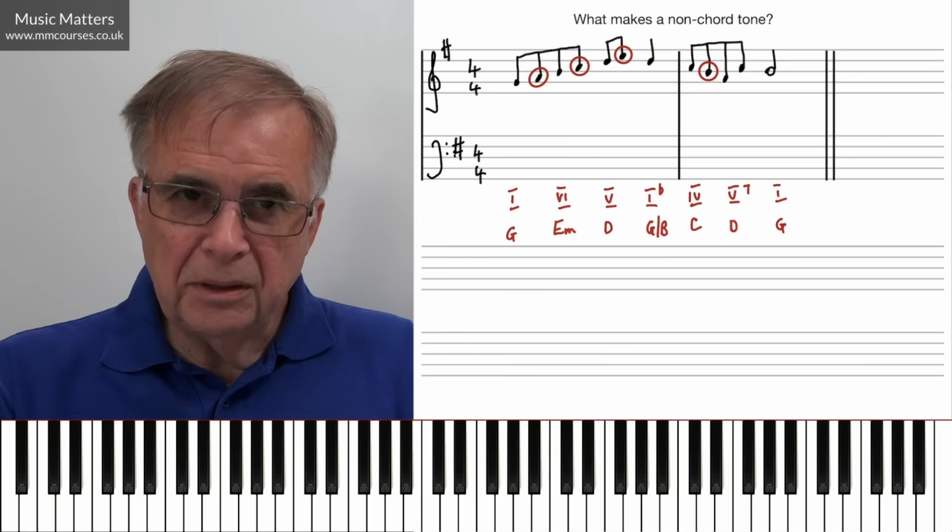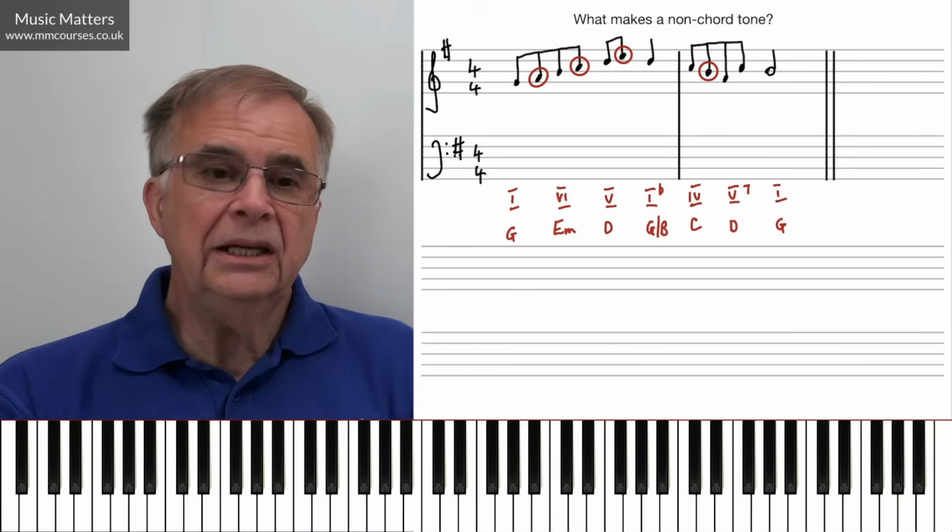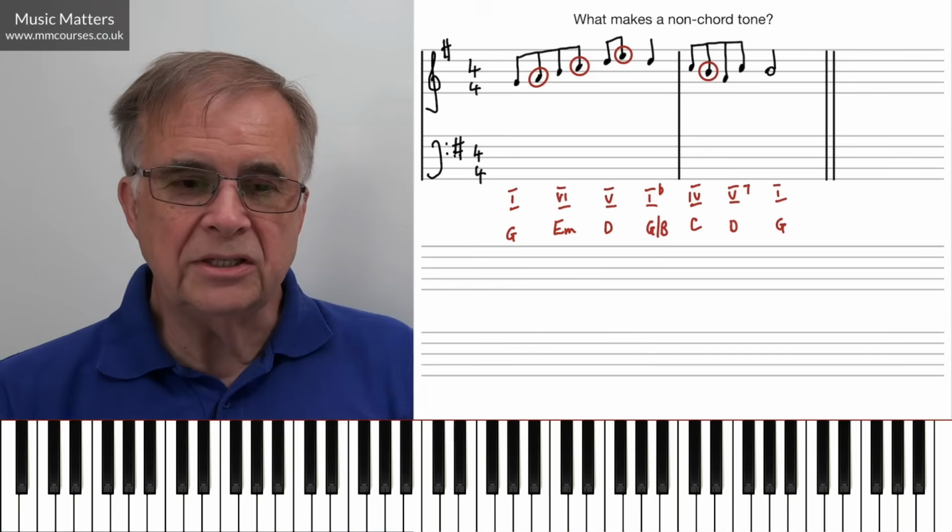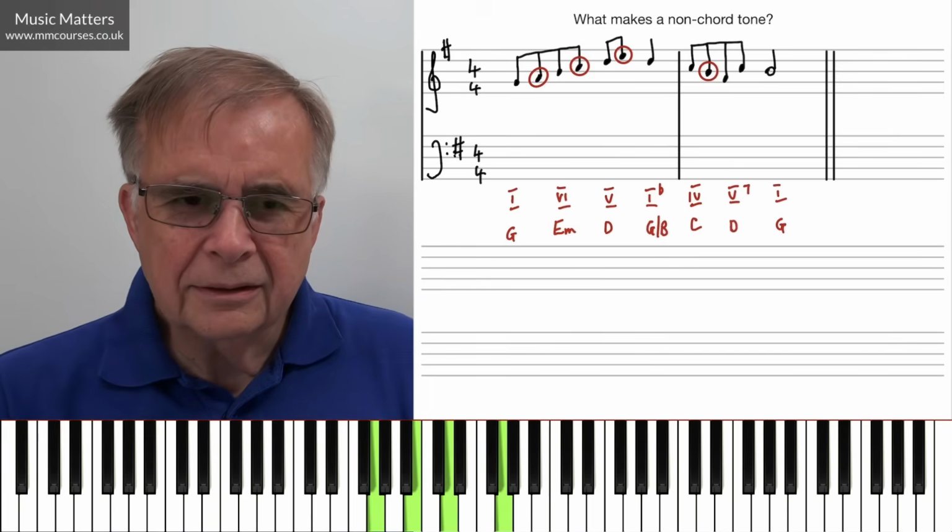If you want something to be a bit more mobile with the harmony, well, you could do what I've just suggested. So what does all that sound like?